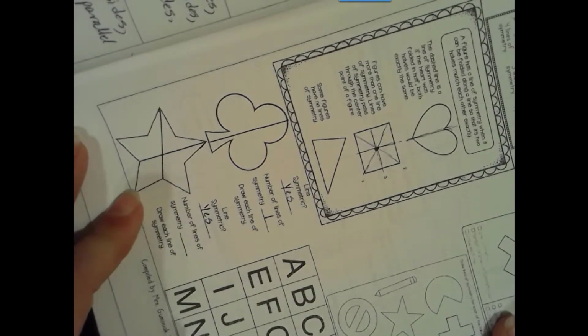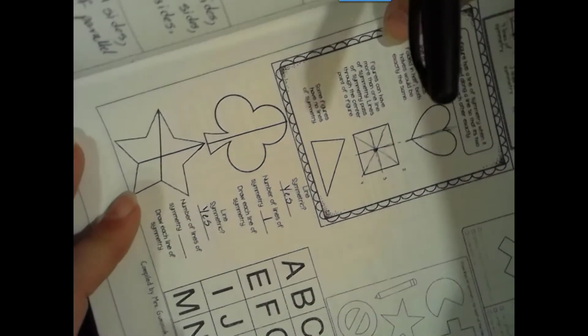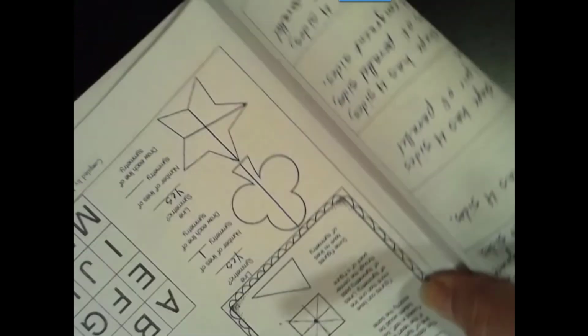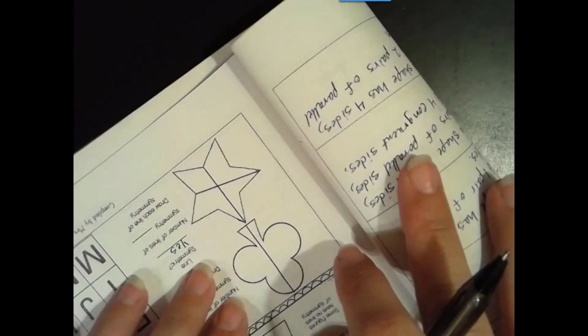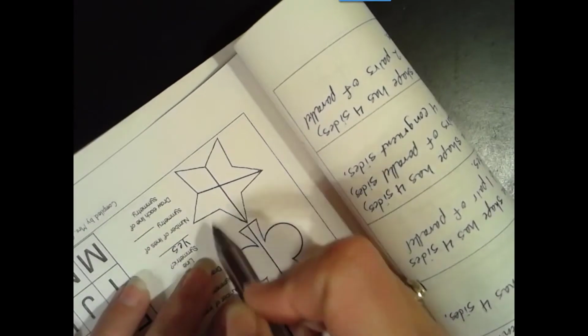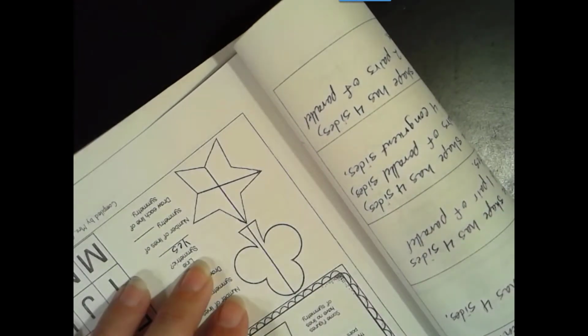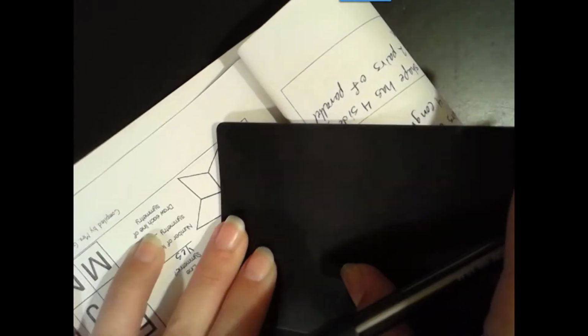Okay, so there's at least 2. If I turn it again, it now has the same look as my first one. So it also has what's called rotational symmetry.